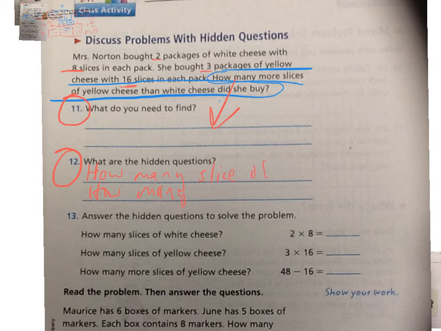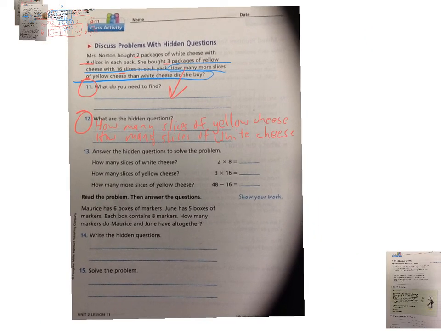Sometimes you have to work out 2 problems in one word problem. Once you get the total from each, then you subtract the smaller from the bigger of the 2 numbers, and you'll find the difference. So I want you to work on that on your own, and then do 14 and 15.